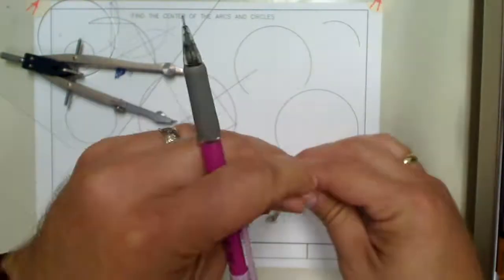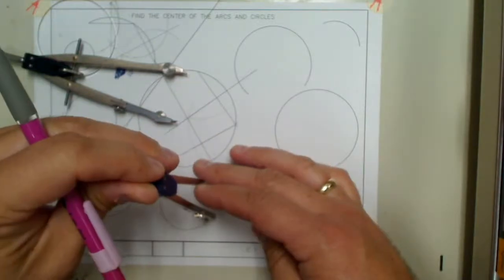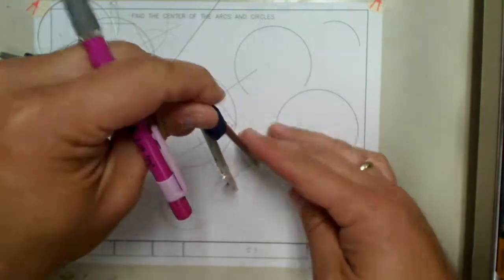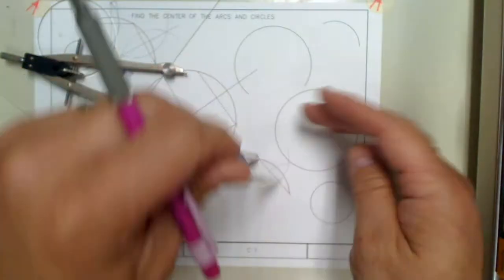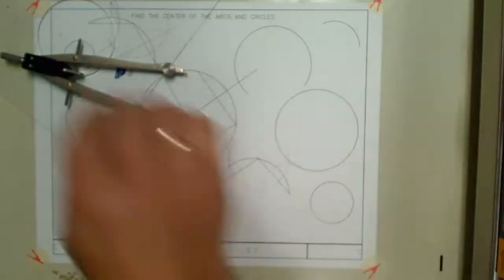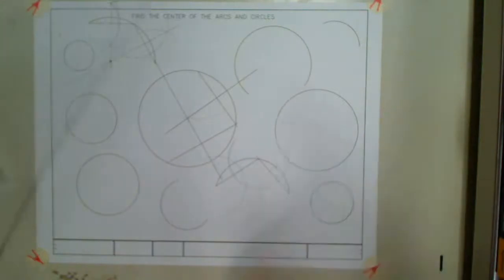Alright, so strike an arc. There it is. You'll notice if you use the same radius, you could just strike one arc.